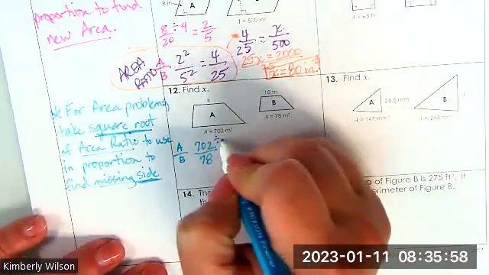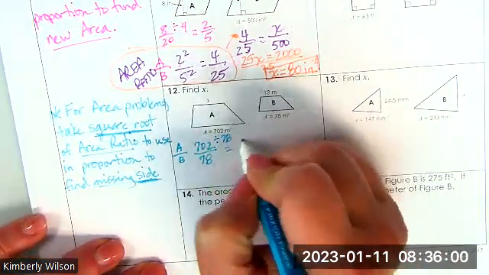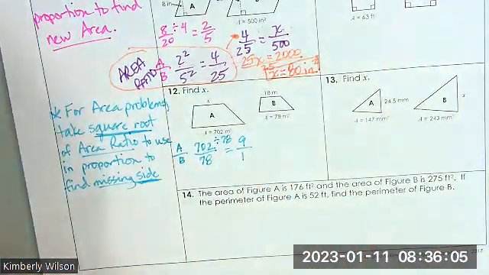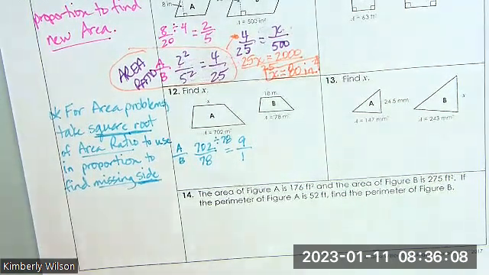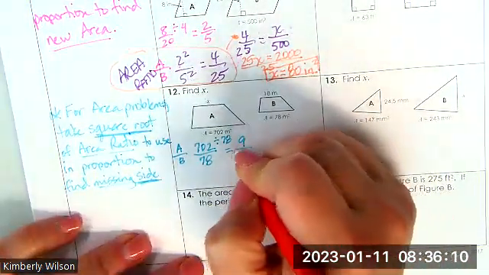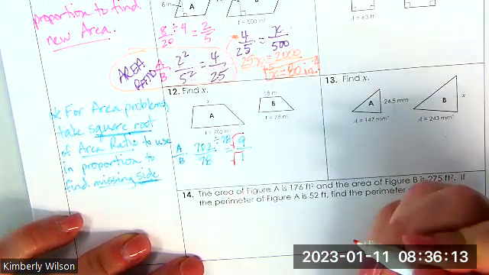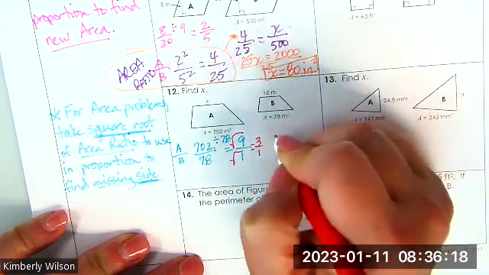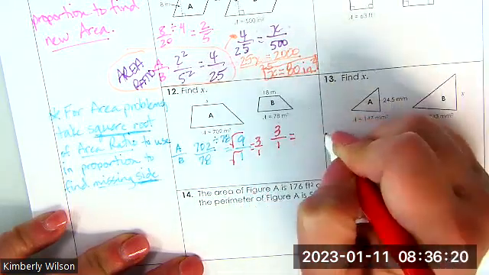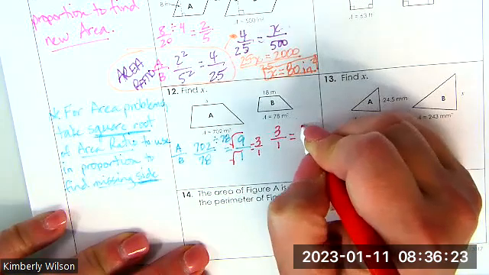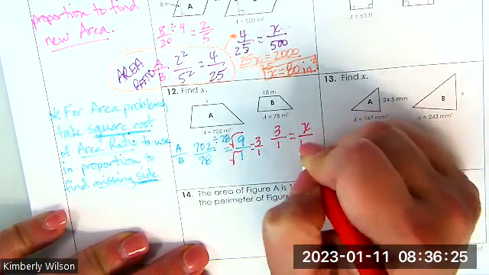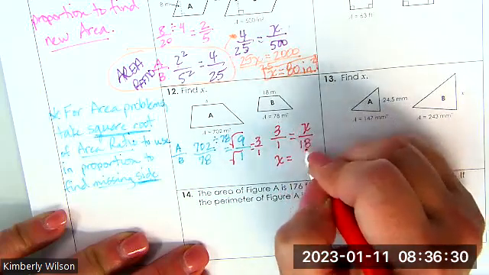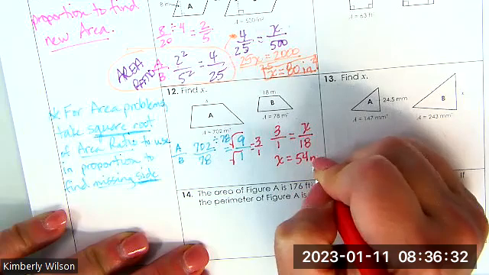So yes, I'm actually dividing by 78, and that gives me 9 over 1. So now, to work this problem, we take the square root of each one, which then gives me 3 over 1. So now I set up my proportion of 3 over 1 equals x over 18. And we have x equals 3 times 18, which is 54 meters.